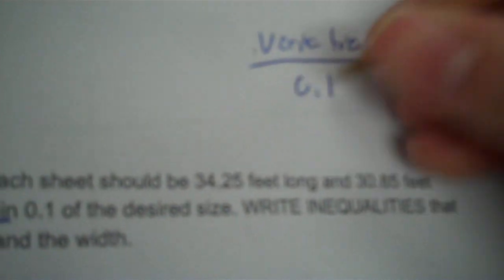34.25, just put that above, but you can go over and under that by a certain amount. The width is 30.85, and you go over that and under that by a certain amount. So I'm going to add and subtract a certain amount from each of these. Now what I add and subtract is known as the variation. It'll either say it's the variation or that within means it's the variation. So that means that's what you're going to add and subtract on both of these.